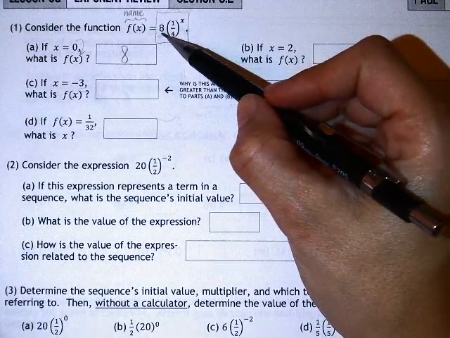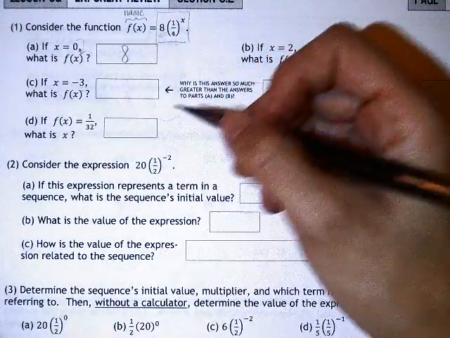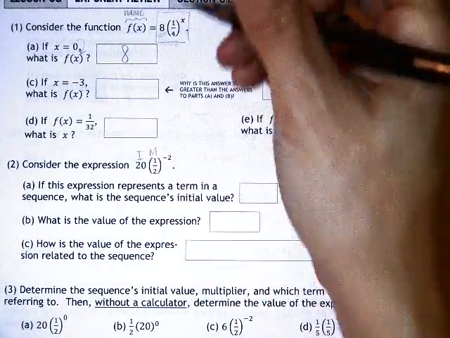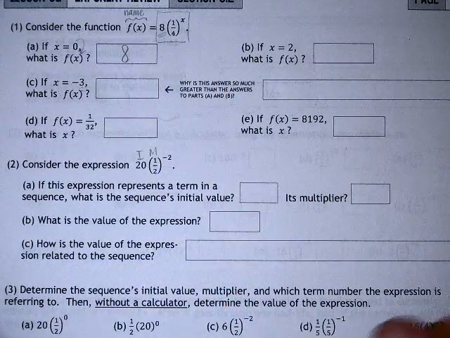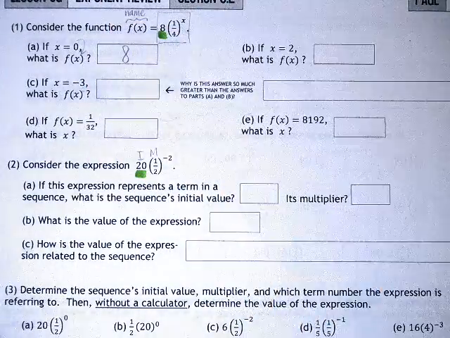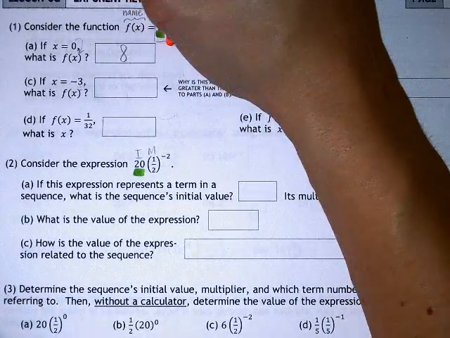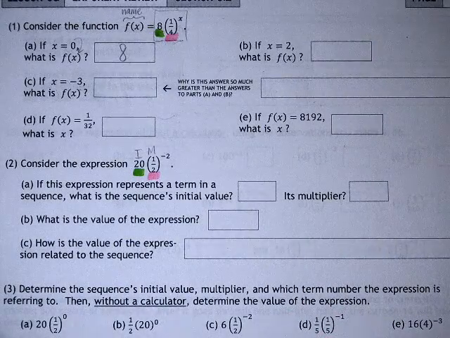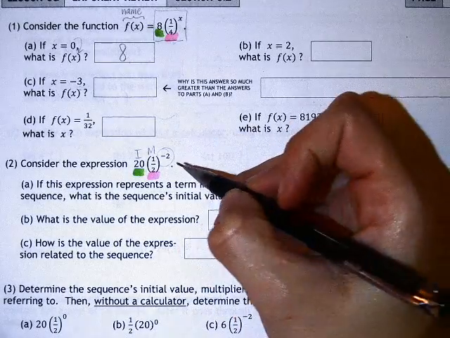In number 1, we had the initial value and the multiplier with a power of x. And in question number 2, we still seem to have something that appears to resemble an initial value. We still have something that appears to resemble a multiplier, just based on where those things are located. For example, I can always recognize an initial value because it's outside of the parentheses, not attached to the exponent. I can always recognize a multiplier because it is inside the parentheses. It is directly attached to the exponent. But this time, the exponent is not a variable. This time the exponent is a legitimate value, -2.